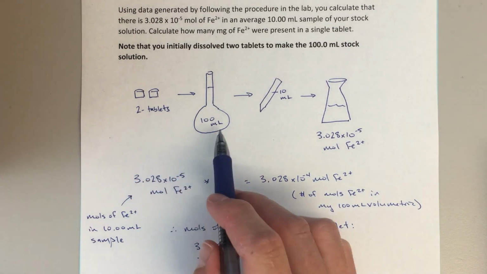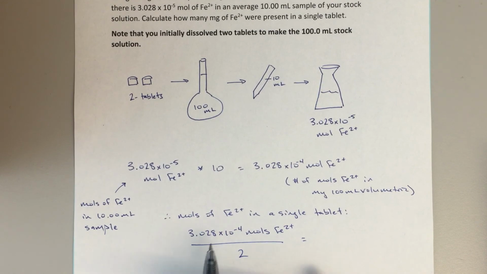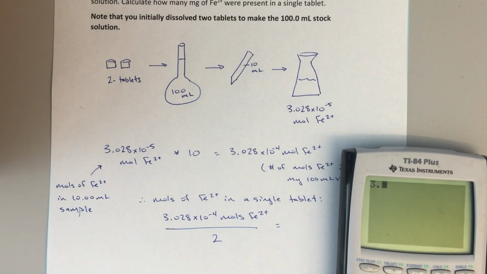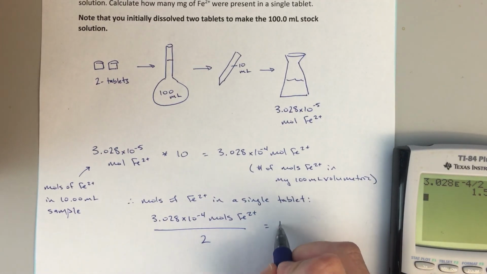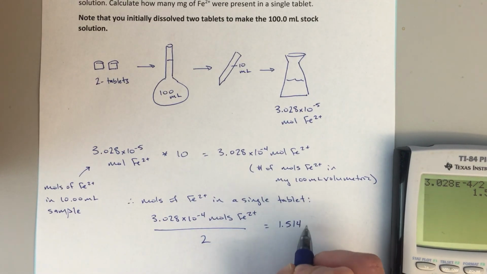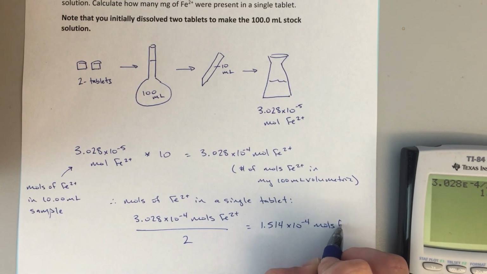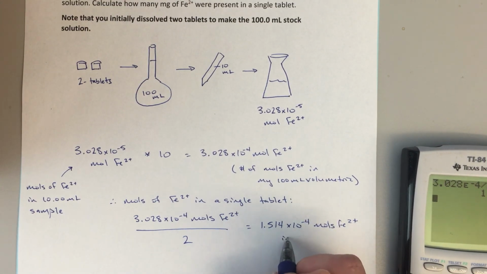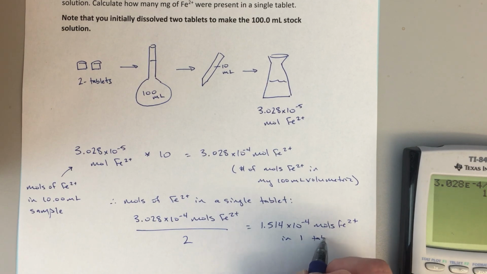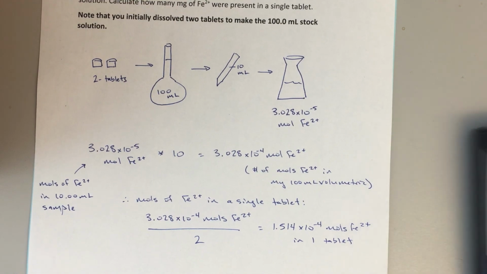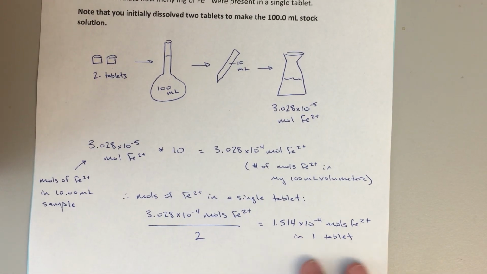I put 2 tablets into my 100 milliliters, so I divide that number by 2. 3.028 times 10 to the minus 4 divided by 2 equals 1.514 times 10 to the minus 4 moles of iron 2+ in 1 tablet.